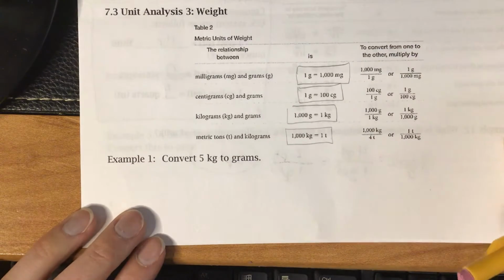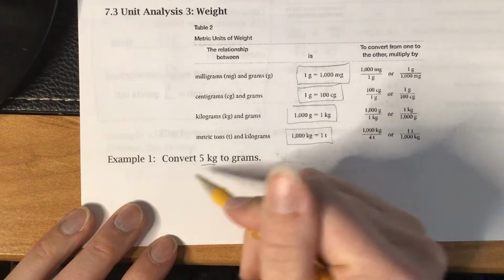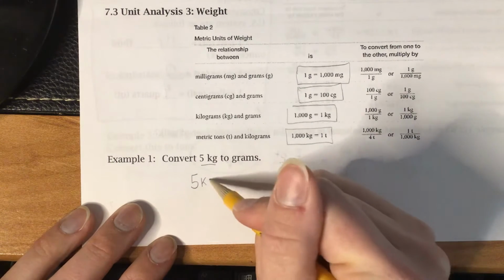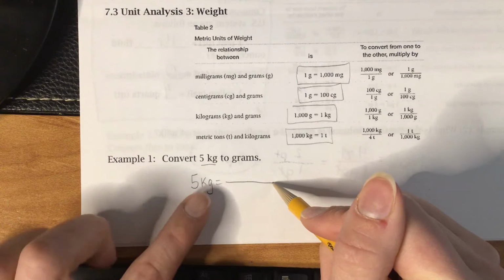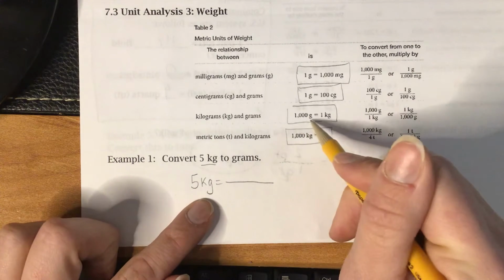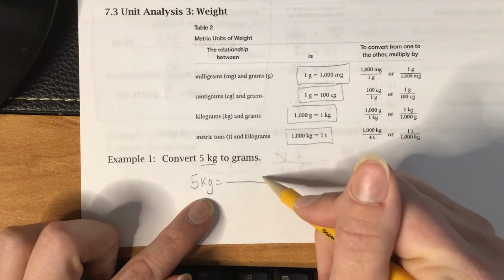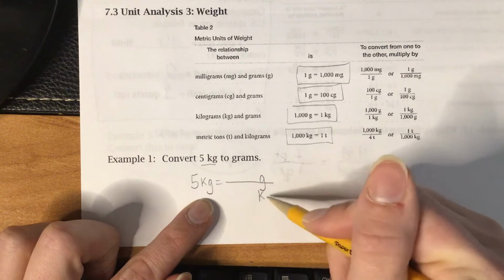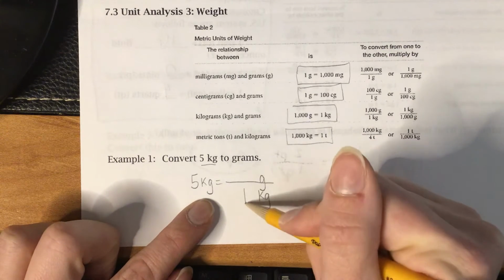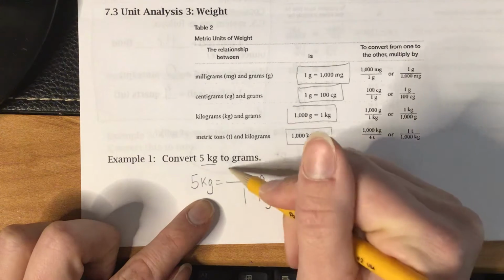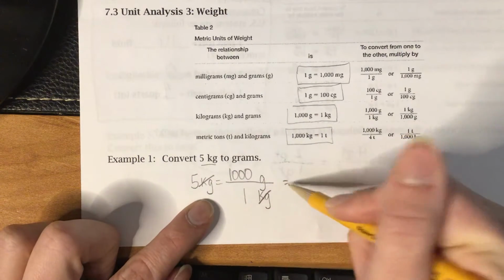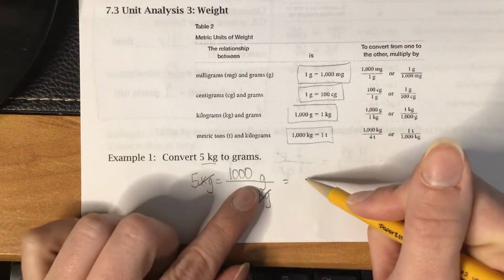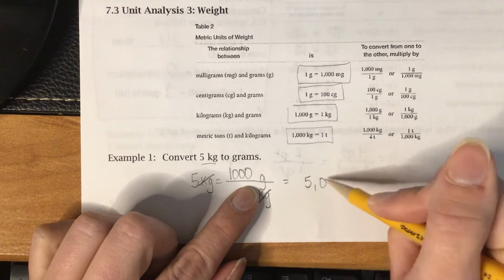So in this case, we have example 1. It says 5 kilograms, and we want to convert into grams. And we just happen to know 1 kilogram is 1,000 grams. So we can convert to grams from kilograms. And 1 kilogram is 1,000 grams. Cross off your kilograms and multiply. 5 times 1,000 is 5,000.